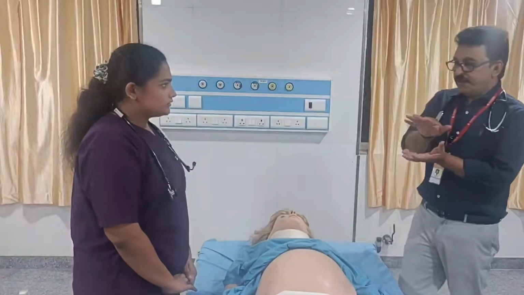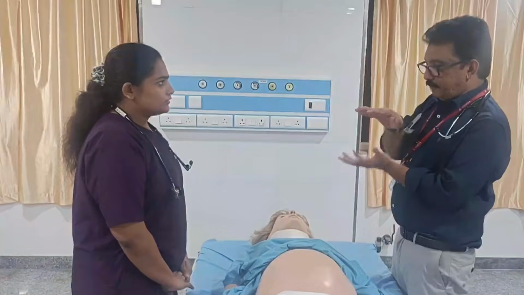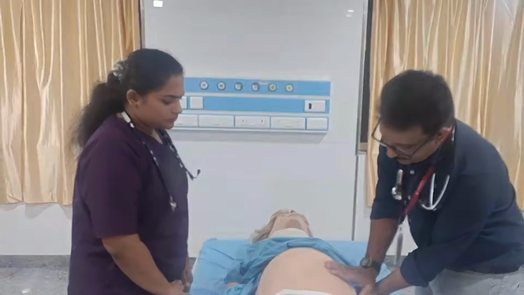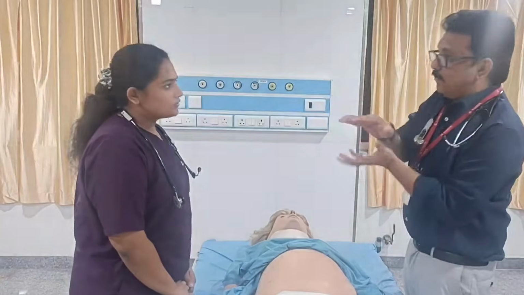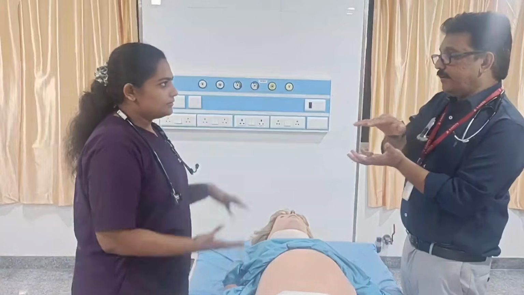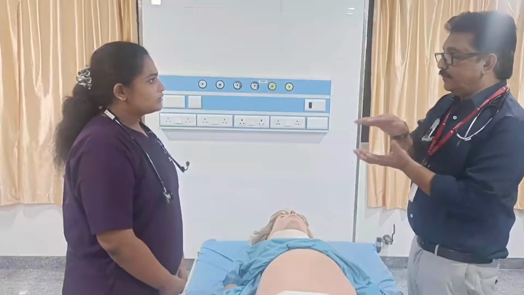Palpation of kidney. Kidney is bimanual. You keep both the hands like this, upper and lower. If you are getting the kidney, it will be ballotable. It will move underneath, in between the hands. It will not move with the respiration.